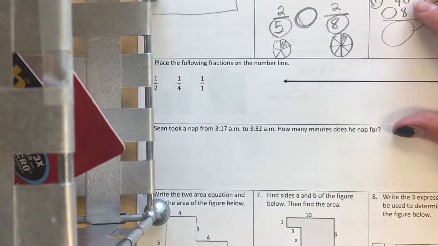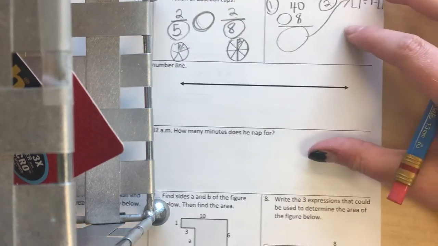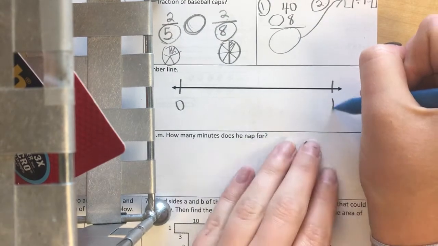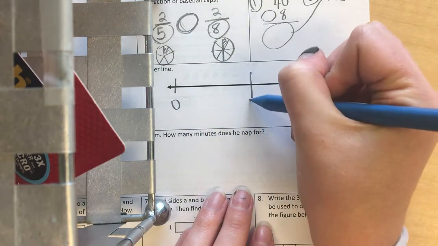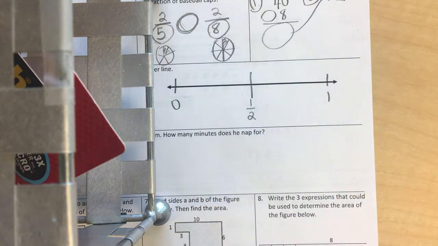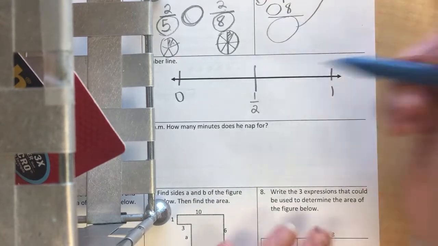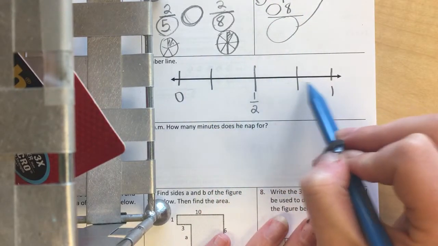Number 4, we're putting these fractions on a number line. Number 1 says 1/2. So I'm going to have to cut this number line into 2 parts. 1, 2, and then 1/2. It's going to go right in the middle. 1/4 means I need to cut the number line into fourths. 1, 2, 3, 4.